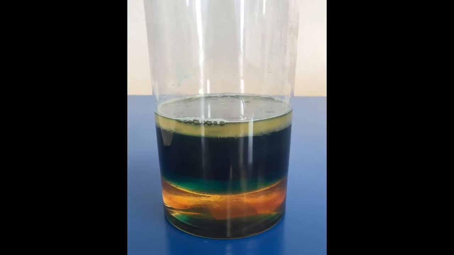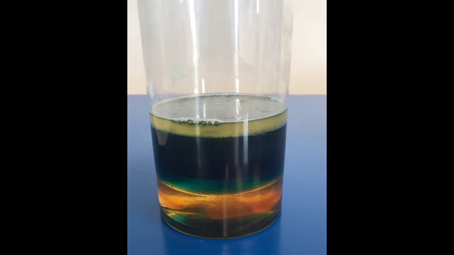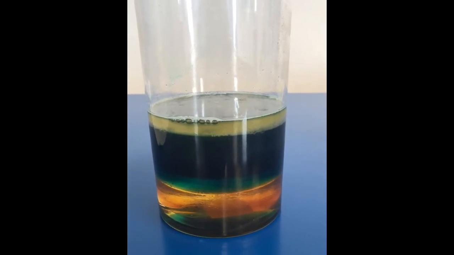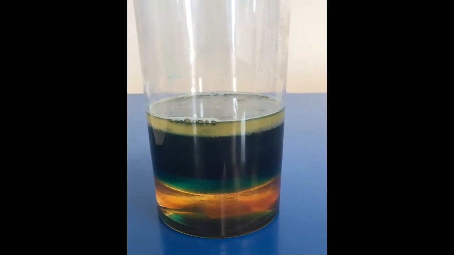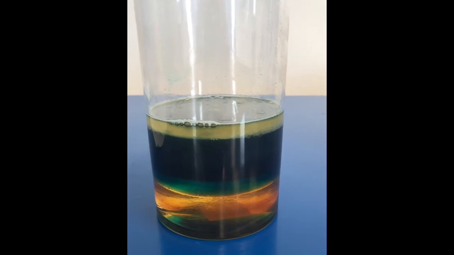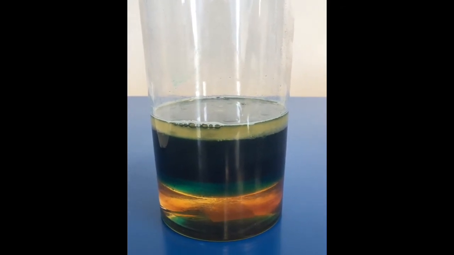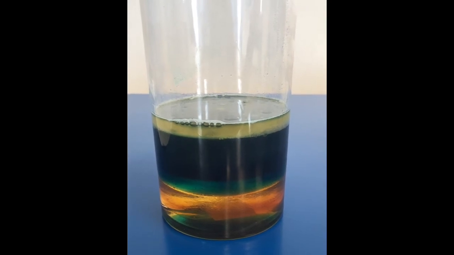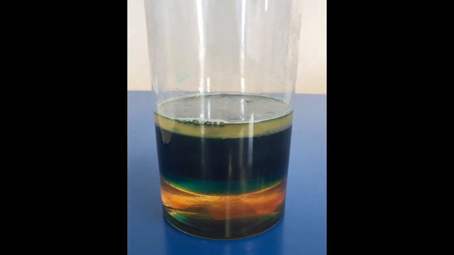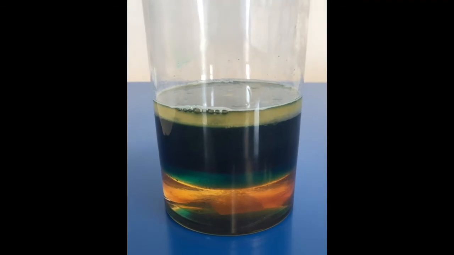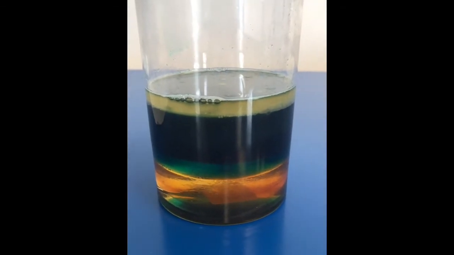So, an interesting thing happened when I allowed these things to settle. The rubbing alcohol that I used is 70% alcohol, but 30%, from what I can tell here, is water. So it was a watered down alcohol, and it created a problem for this experiment.